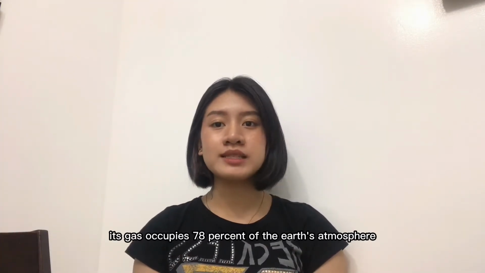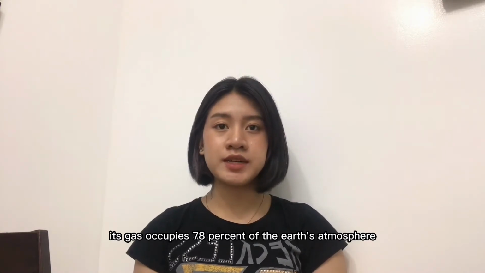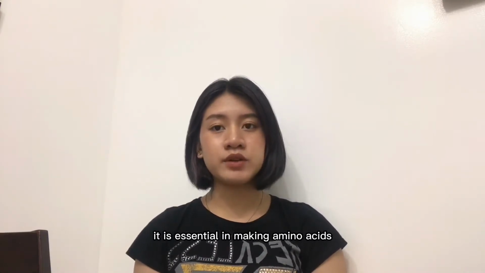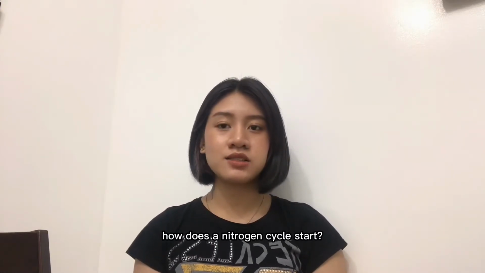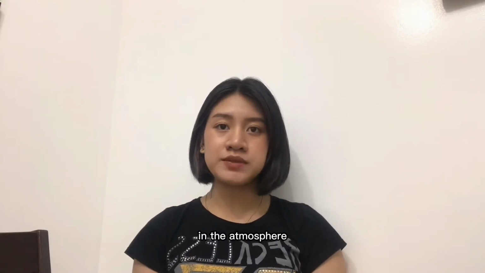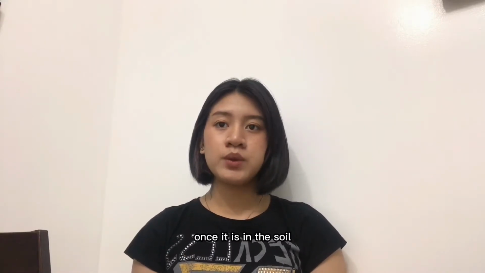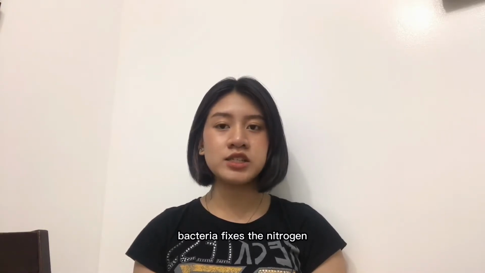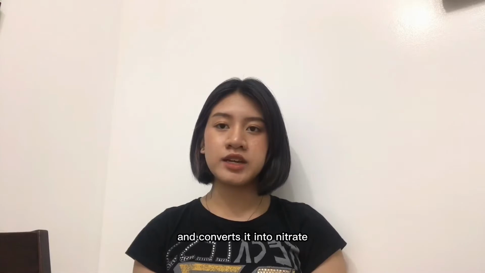Nitrogen is a chemical element. Its gas occupies 78% of the Earth's atmosphere. It is essential in making amino acids and building protein. How does a nitrogen cycle start? It starts with the precipitation of the nitrogen gas in the atmosphere through rain or snow. Once it is in the soil, the nitrogen-fixing bacteria fixes the nitrogen and converts it into nitrate for the plants to absorb.